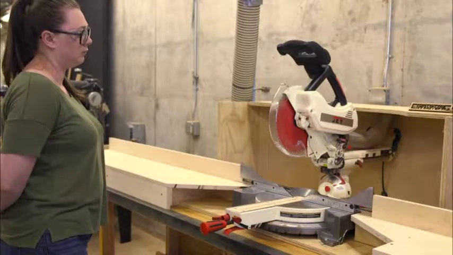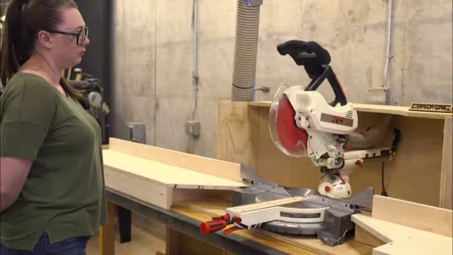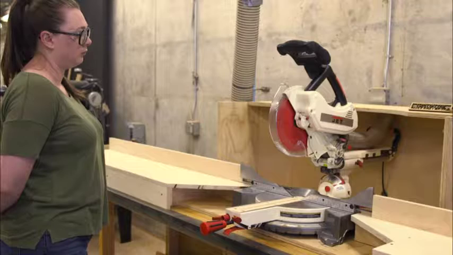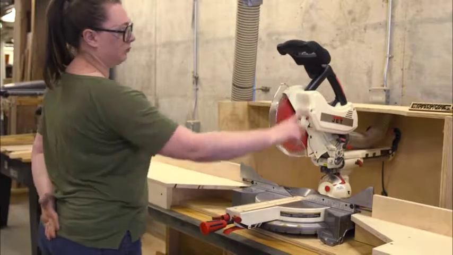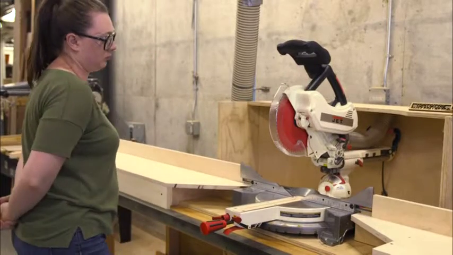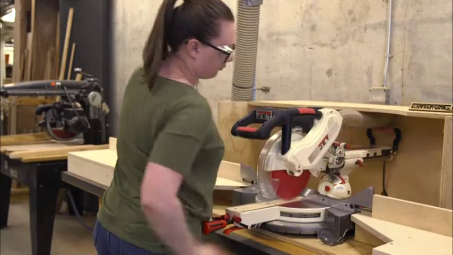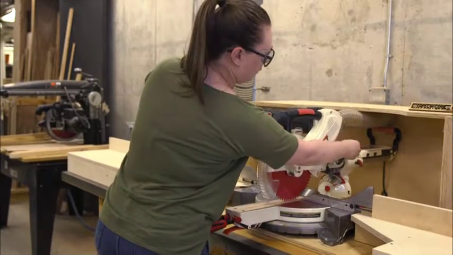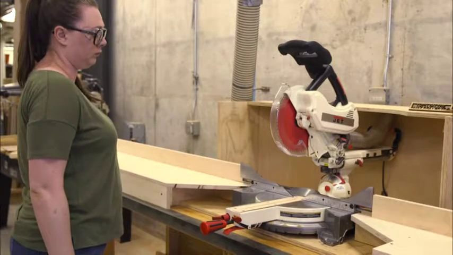Let's take a minute to point out some of the key parts of the sliding compound miter saw, what they're named, and briefly what they do. The on-off trigger switch is located in the handle. The hold-down pin latch keeps the cutting head locked in the down position. If the head won't raise up, pull this pin out to unlock the cutting head.